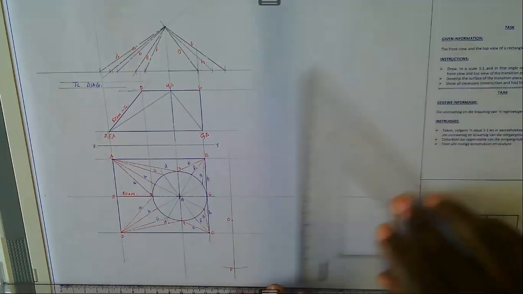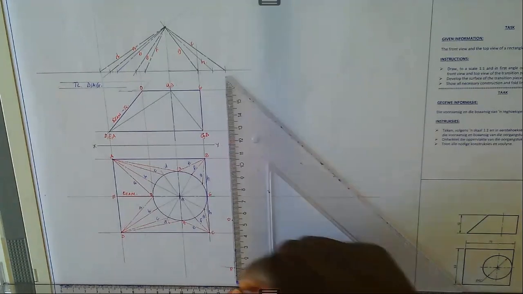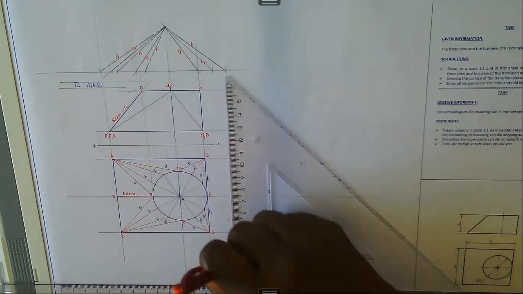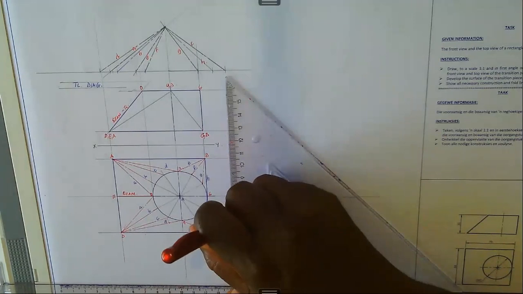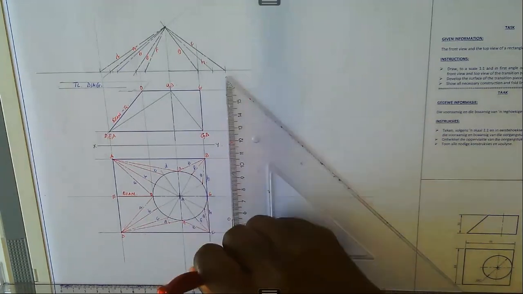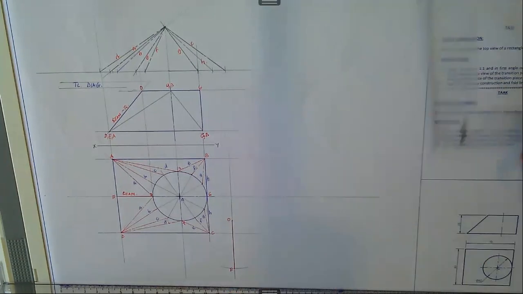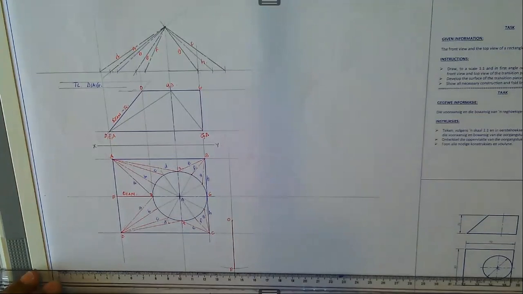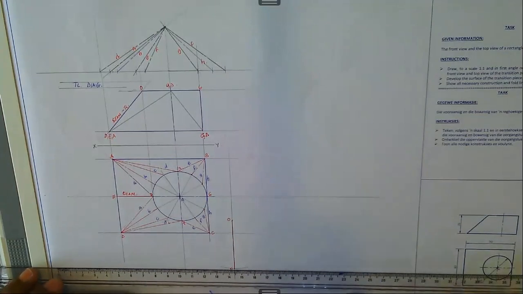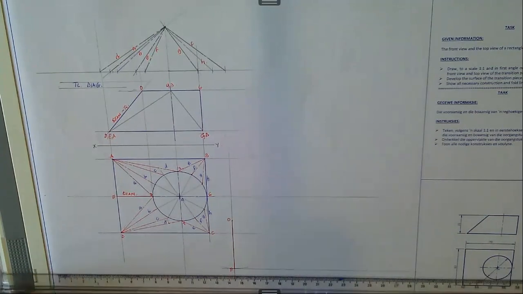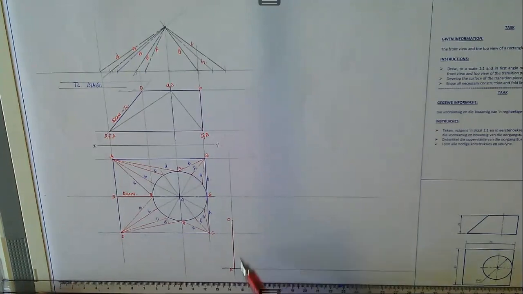Now, this is my first part. To outline this, I'm going to outline this from here to there, okay?